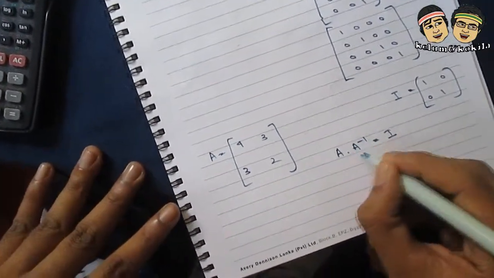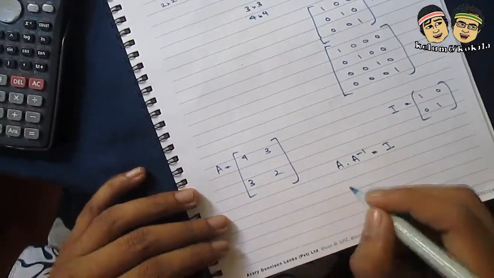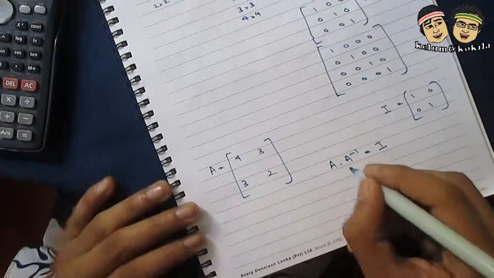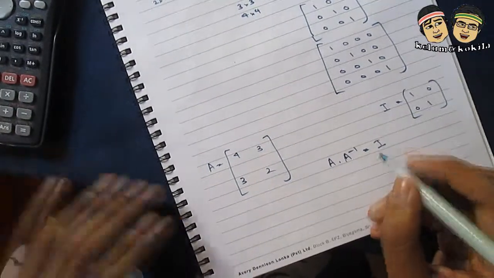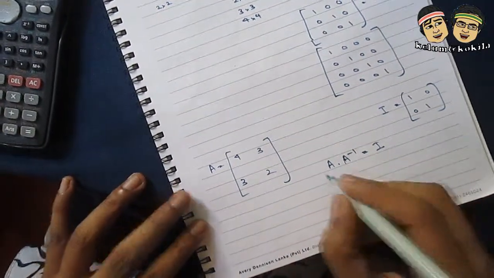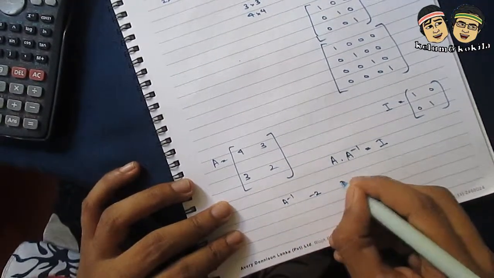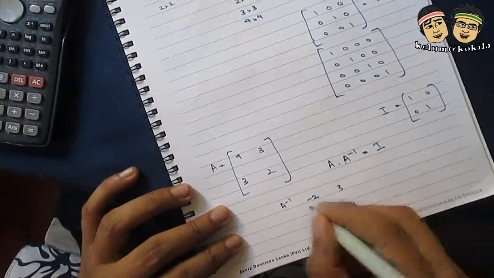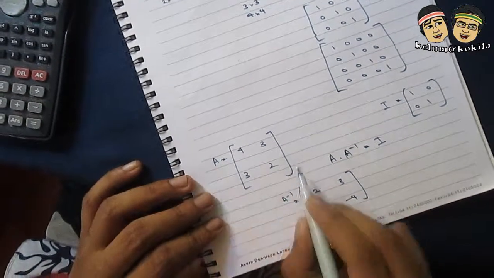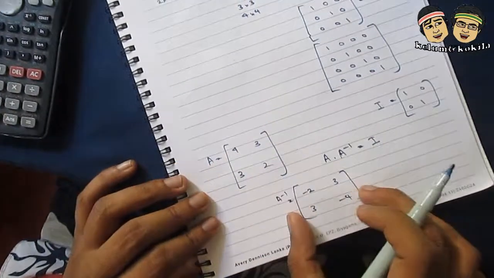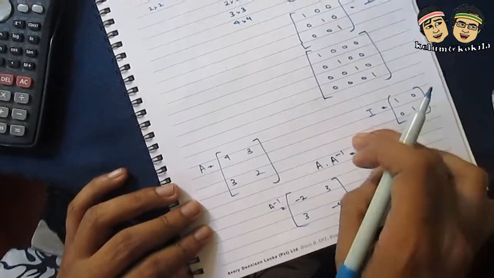Before calculating the inverse matrix using the calculator, it can be done manually, but I'm not going to do it manually. It's a process. If you calculate it manually, you will get a result of minus 2, 3, 3, minus 4. So this is the inverse matrix, and this is the actual matrix. When you multiply this matrix by this inverse matrix, which is also a matrix, you will get the identity matrix.